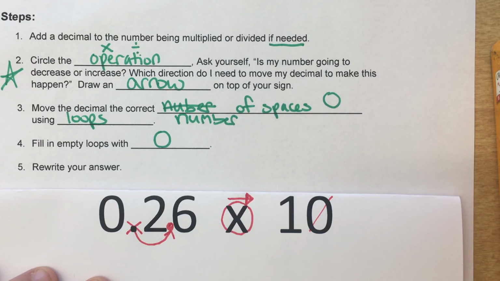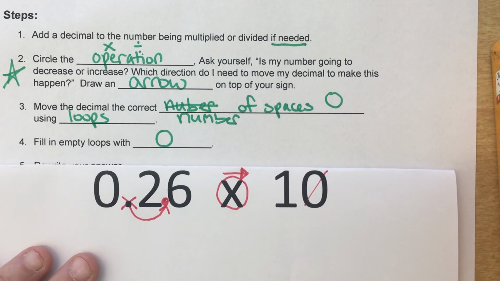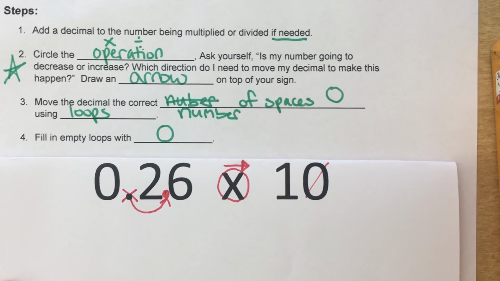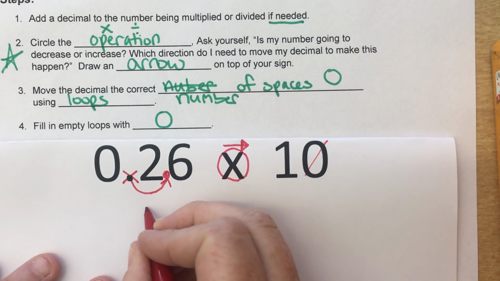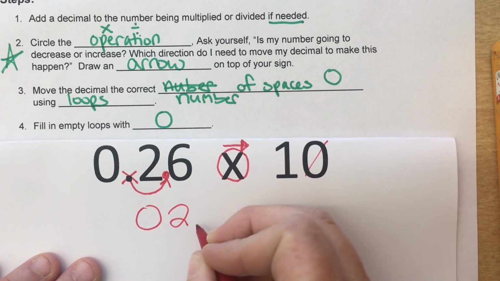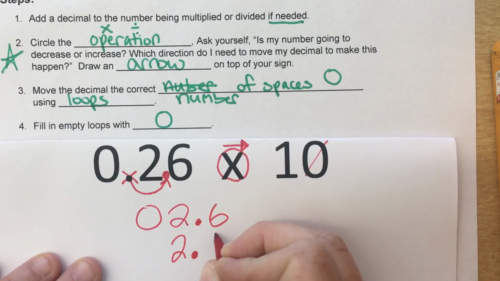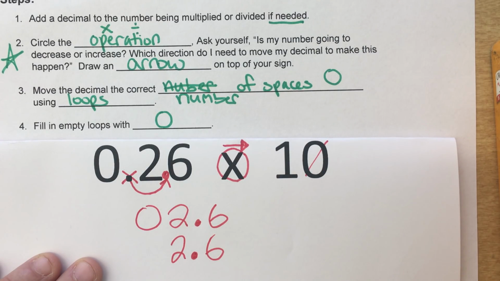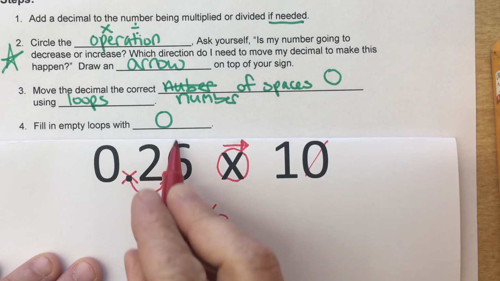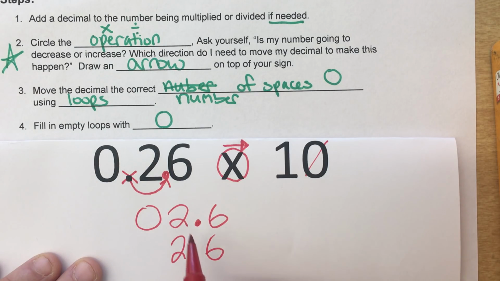Okay, my next step says fill in the empty space with zeros. I don't have any empty loops, they're all full. So now I'm going to rewrite my answer. So this is what I have. Well, I really don't need that 0, so a better choice of how to write that would look like that. And that makes sense, that this number got bigger because I multiplied it by 10.